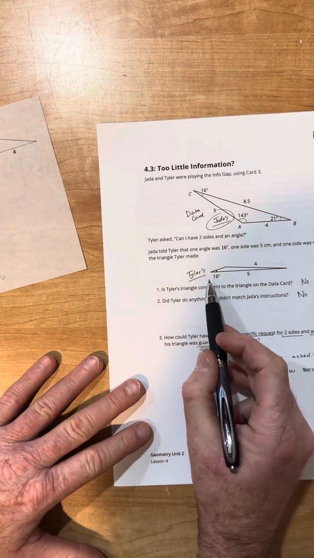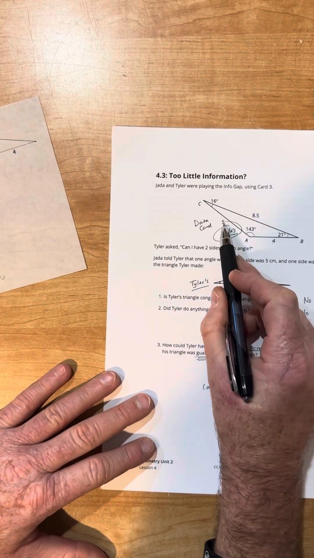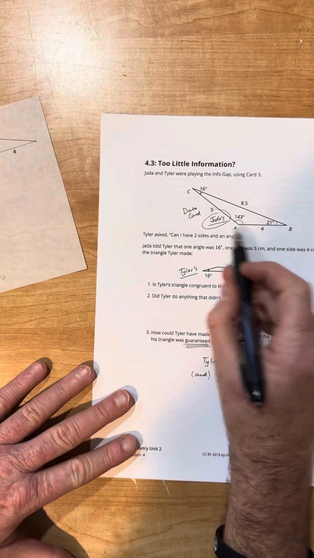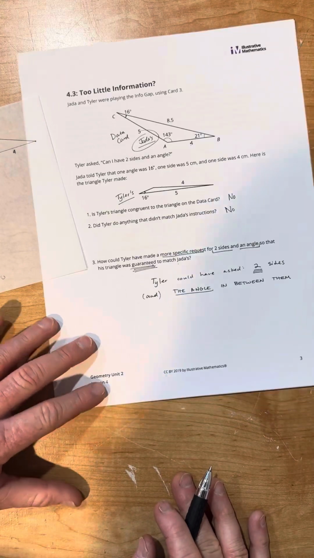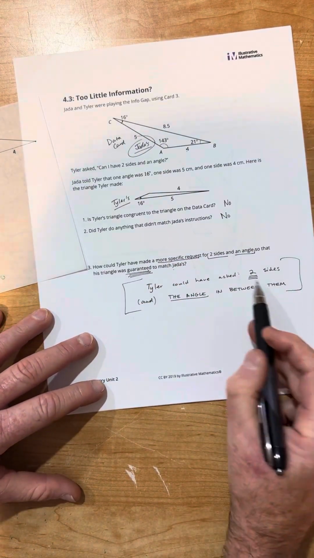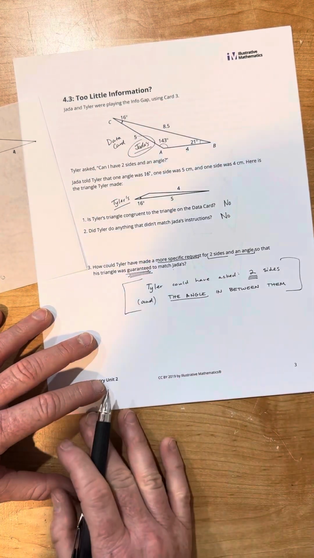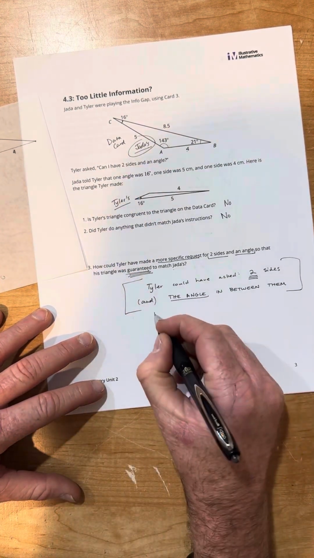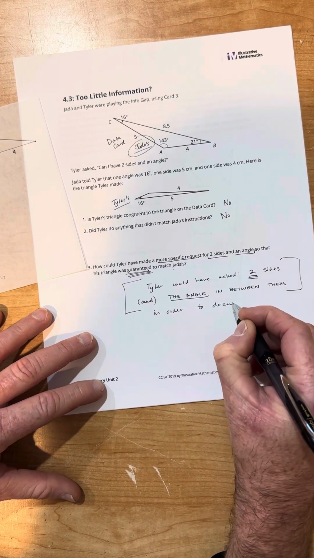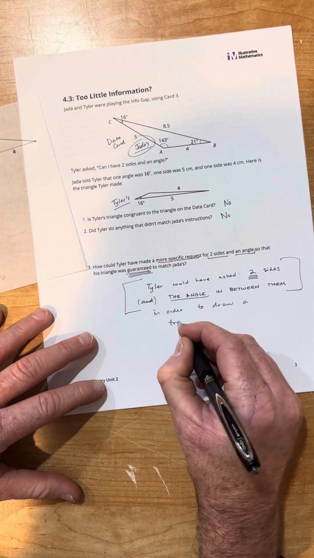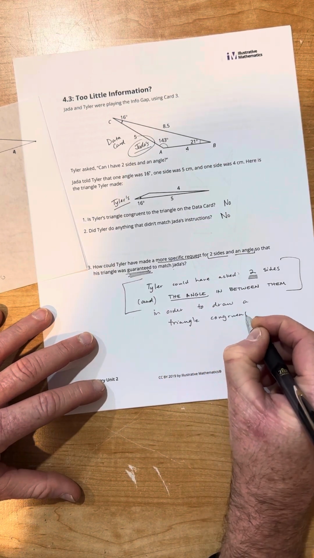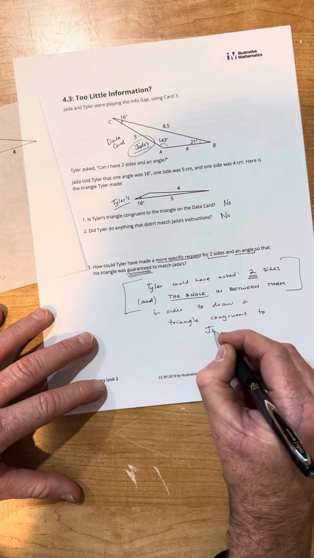But what Jada gave to him was the 4, the 5, and this angle, which are not in between the two sides. So here's your answer. Tyler could have asked for the two sides and the angle in between them in order to draw a triangle congruent to Jada's.